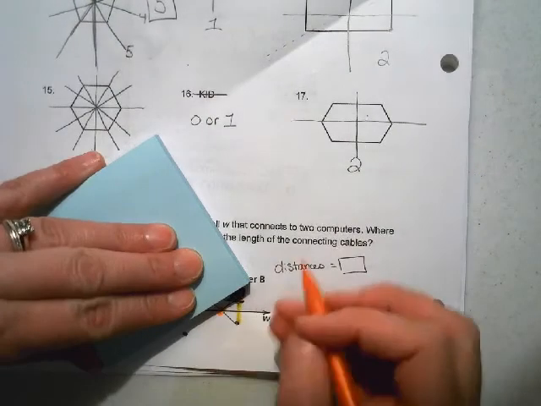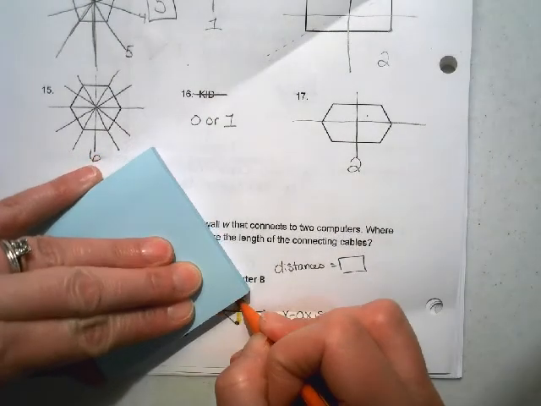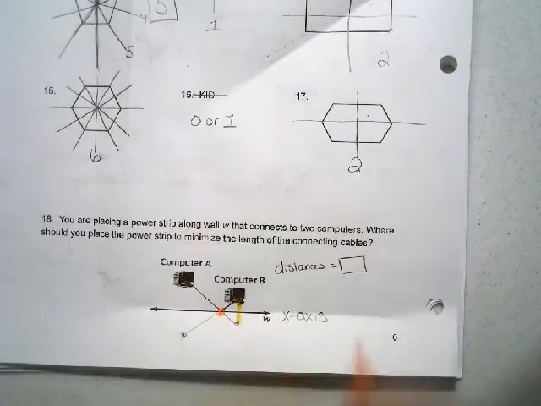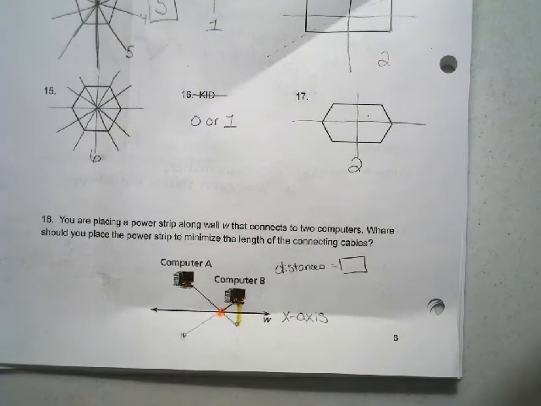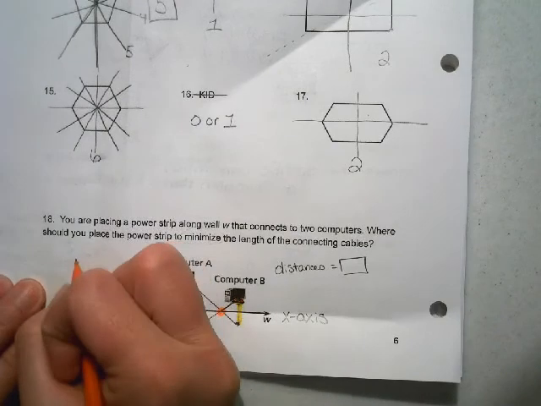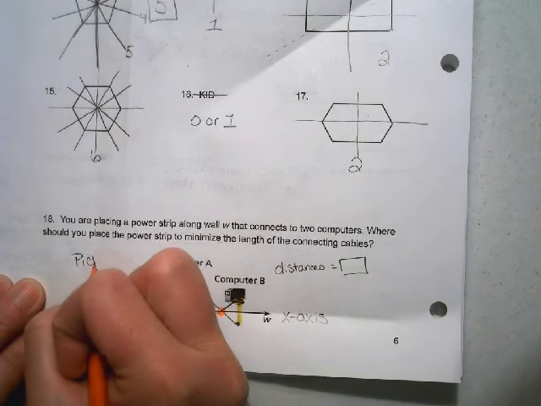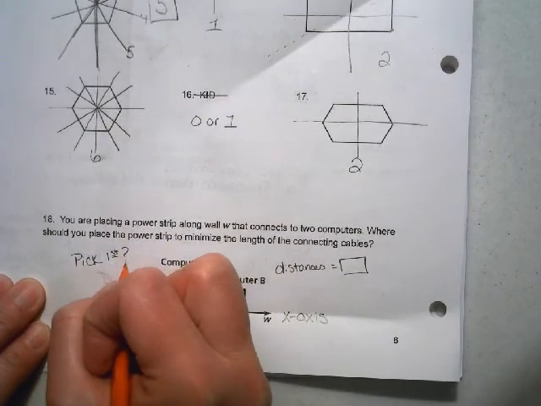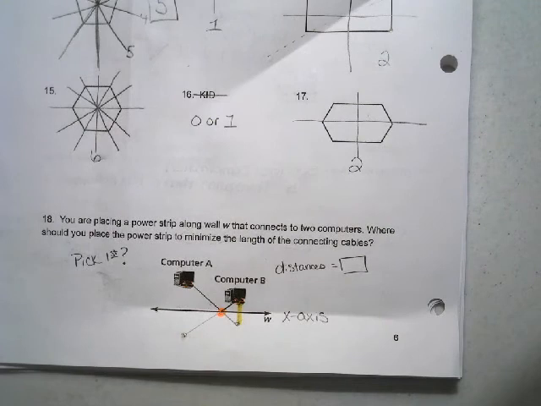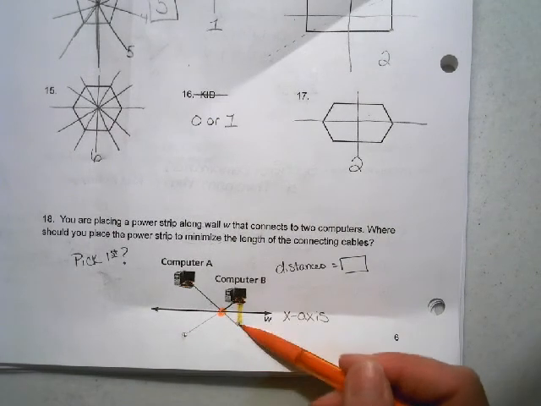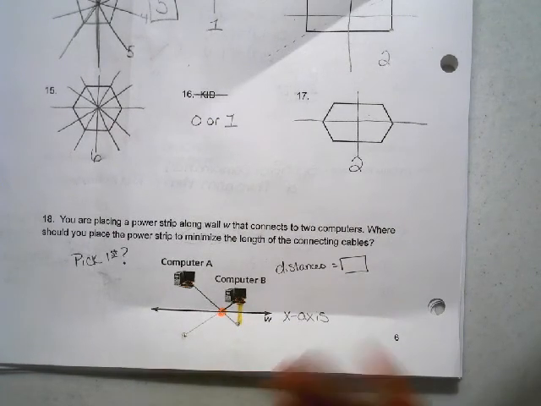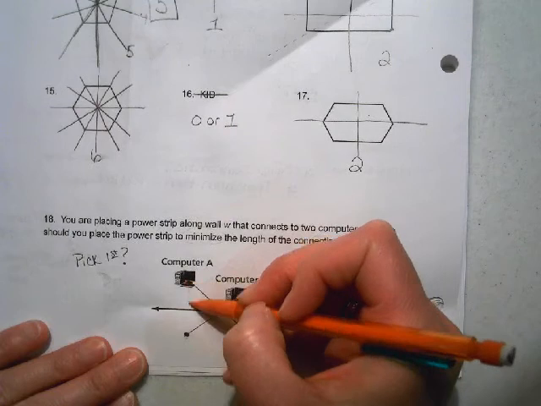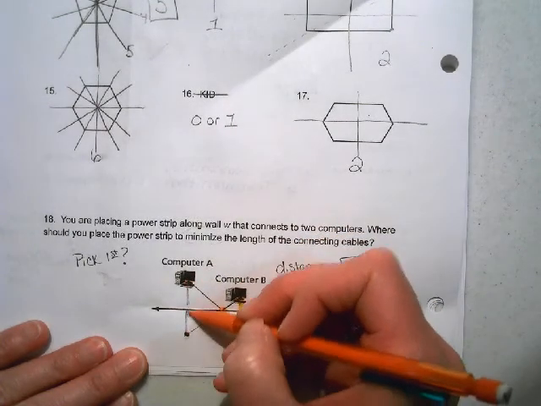I'm going to put some pencil shavings on here. I'm going to fold. I think I can see it. All right, so see my dot? Watch if I connect computer B. It's the exact same location.